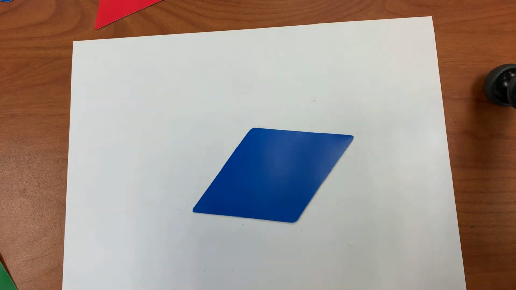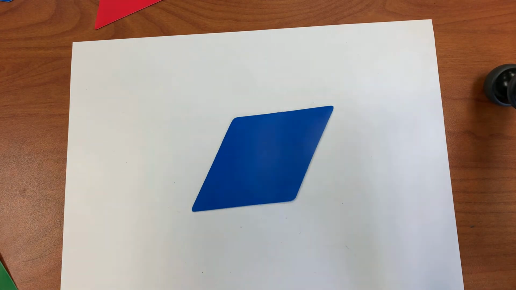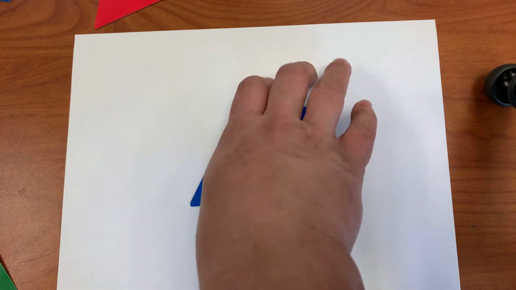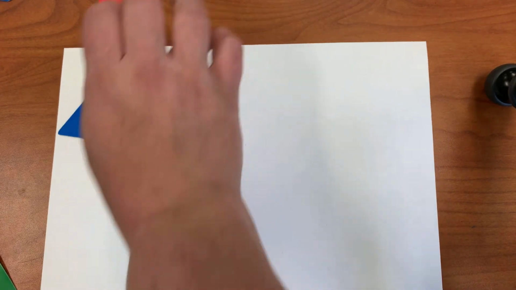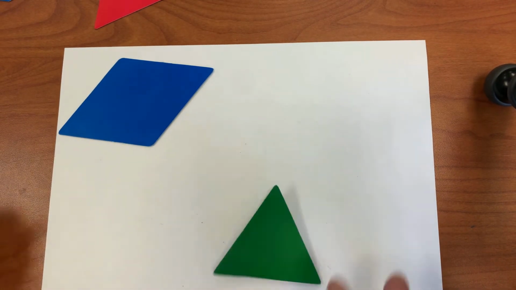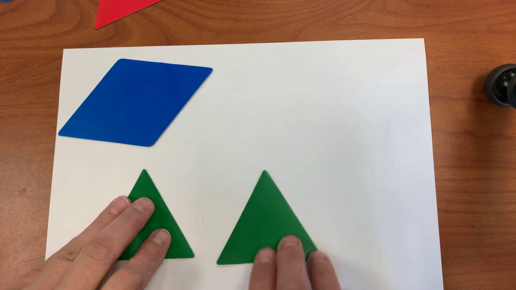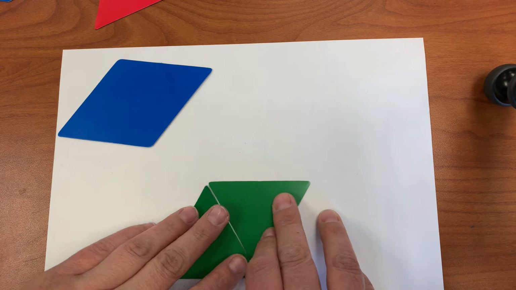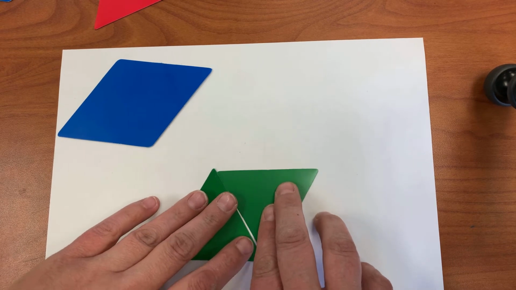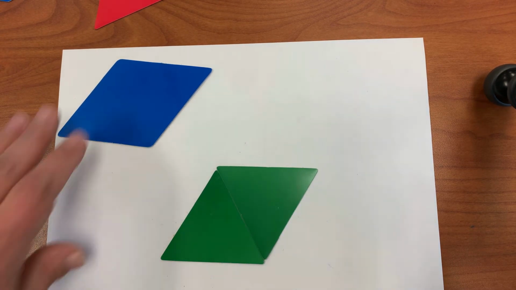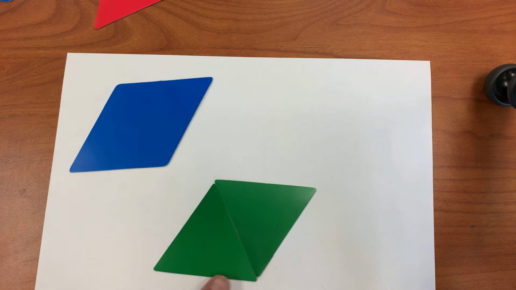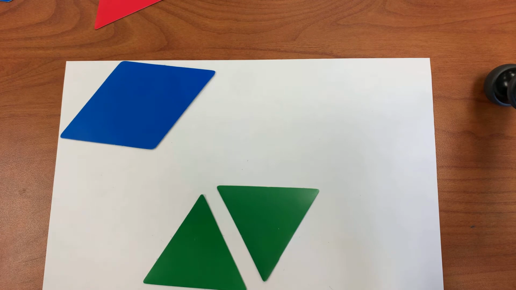All right, do you remember what this one is called? This one is called a rhombus. Good, a rhombus. Now, I'm going to set that over here to the side. I'm going to use two triangles to make a rhombus. Do you think I can do it? Check this out. Watch. Cool, huh? Look at that. That right there is a rhombus, and it's a composite shape because I used two shapes to make it.